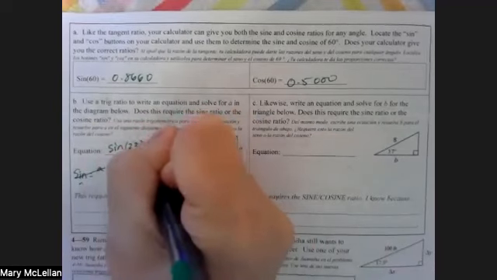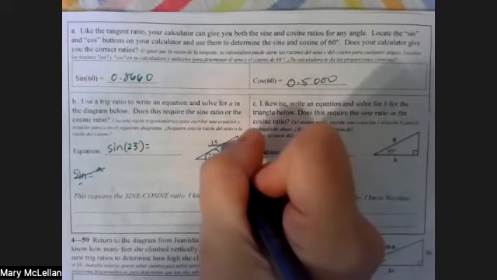So sine, and then the angle is 23 degrees. So sine of that 23 degrees is equal to, sine is the ratio of the opposite and the hypotenuse. Yeah, so I need to do sine for this one, a over 15.